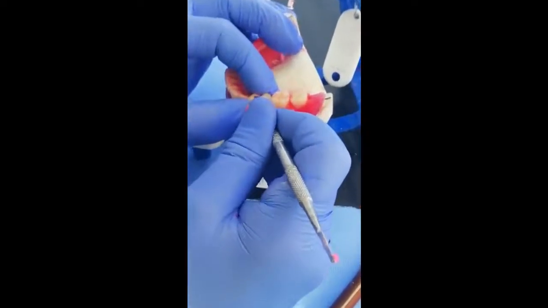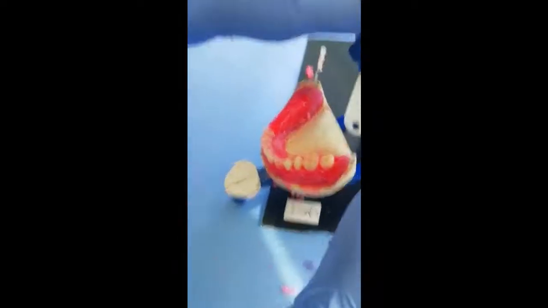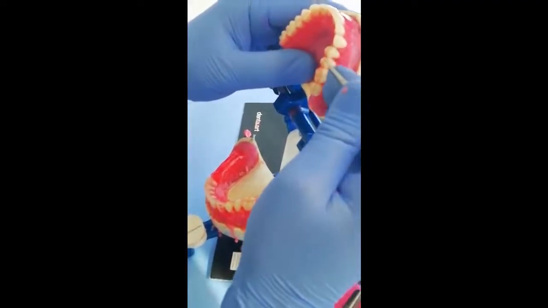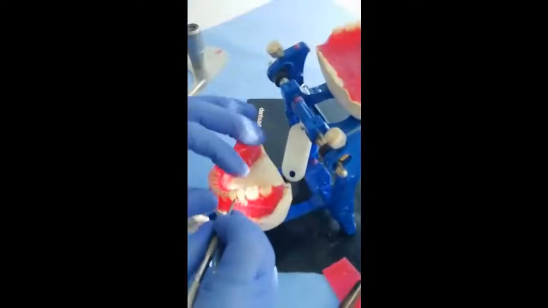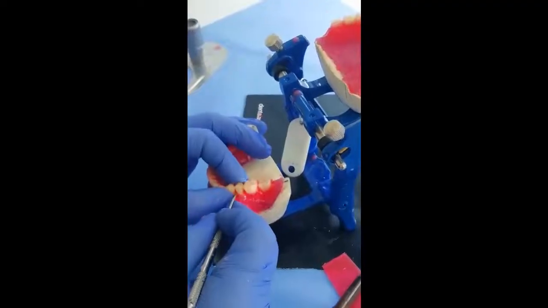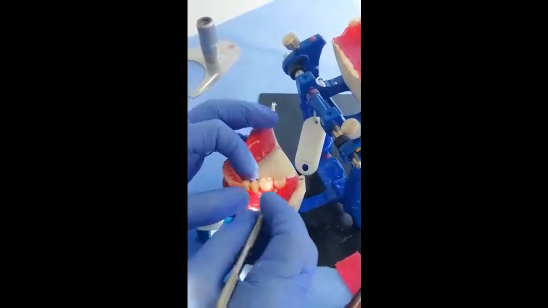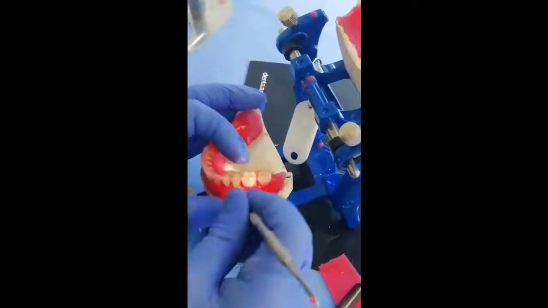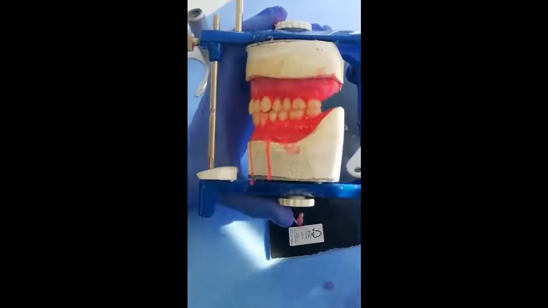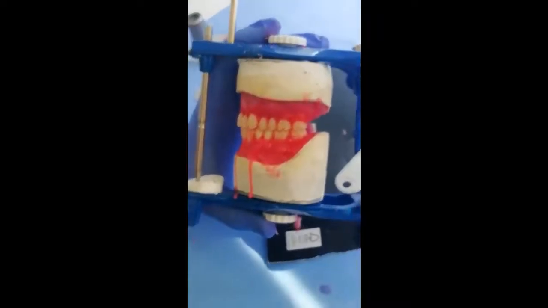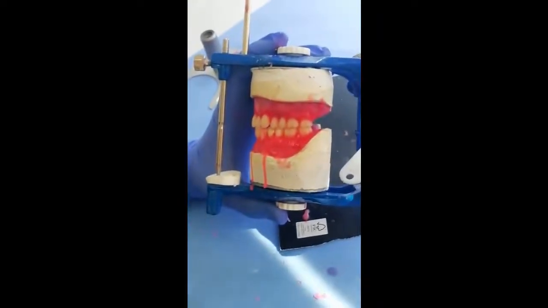And this is because we have a broken contact here and a light contact between the mandibular or maxillary posterior teeth. Now we fix it in its position, and we can see that it occludes perfectly in its position. Now all what we need is to fix these teeth.